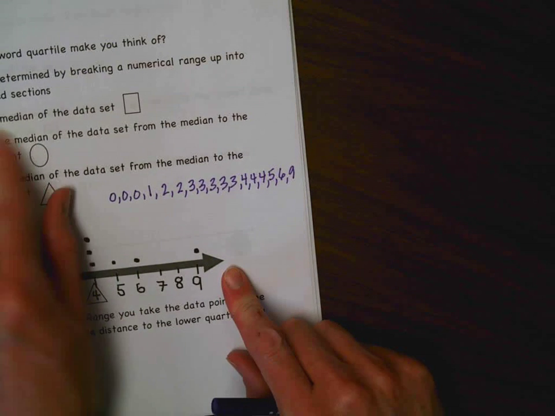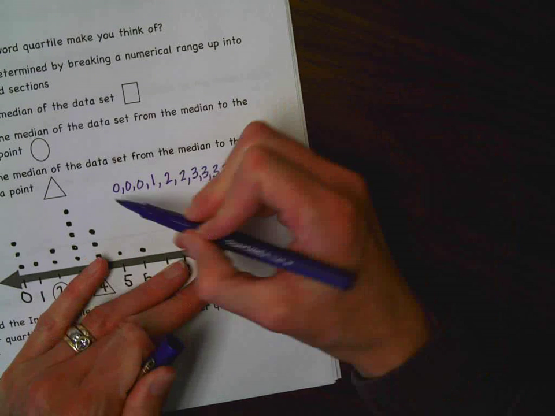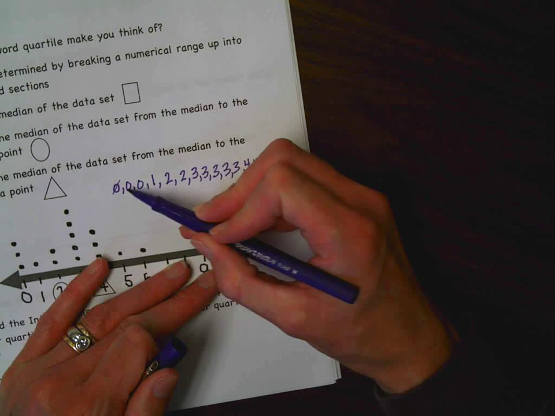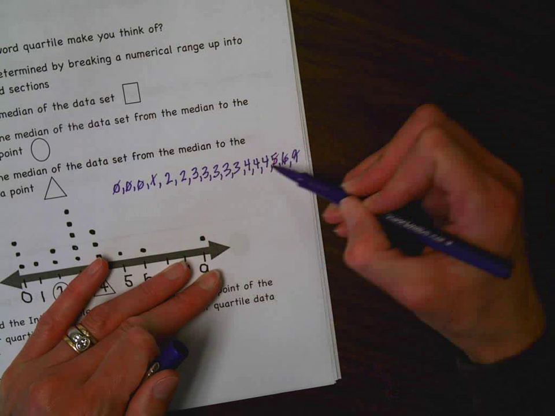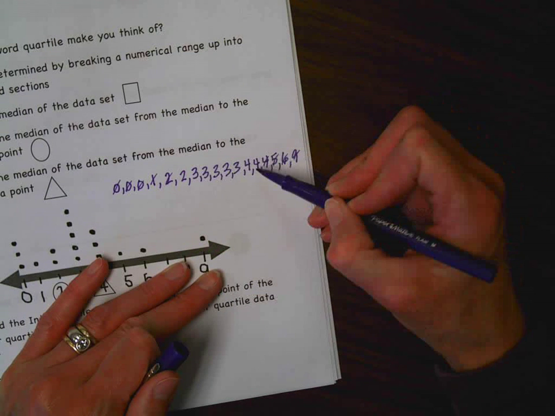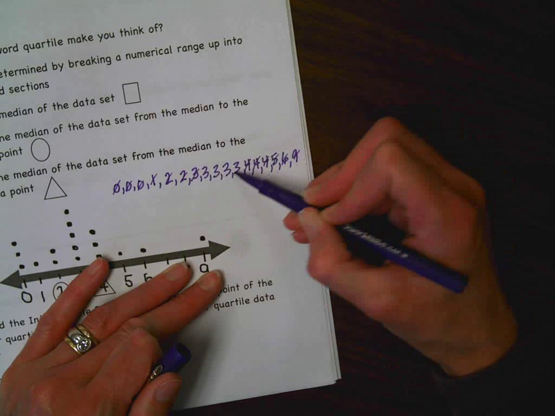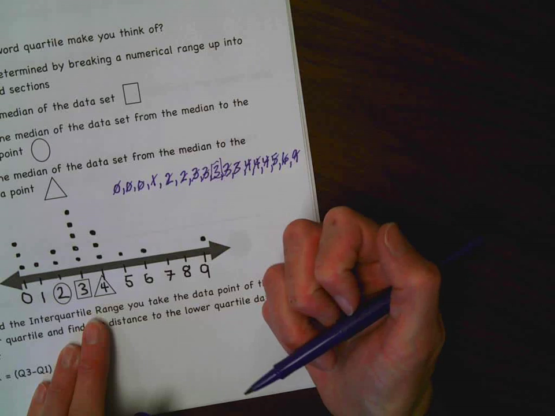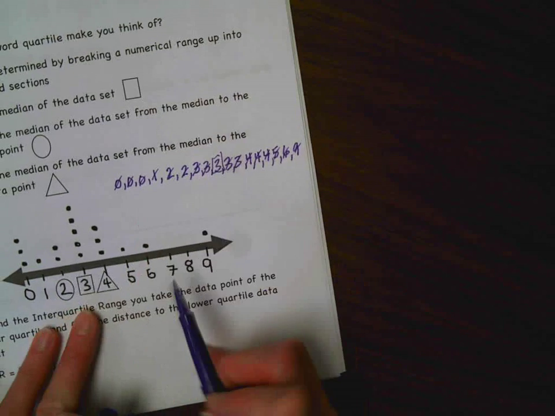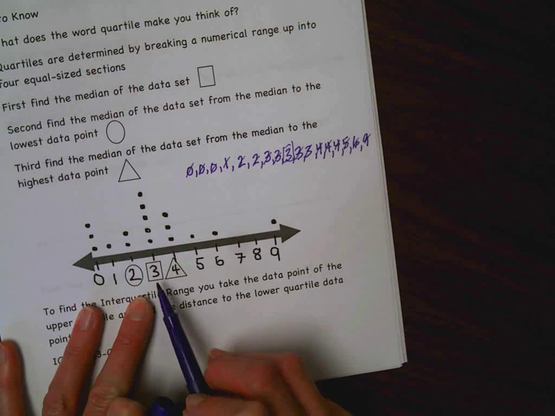So now our job is, it says, first find the median of the data set. So the way we do that is we go, okay, you're gone, you're gone, you're gone, and so on. You can also use your fingers and just slide over the numbers until you find the middle. So let's keep going. And as you see, the middle is 3. So put a rectangle around the middle of the data. So here's my rectangle around the middle of the data.